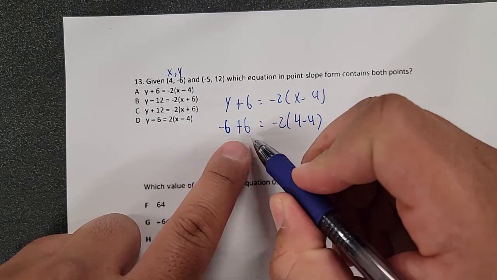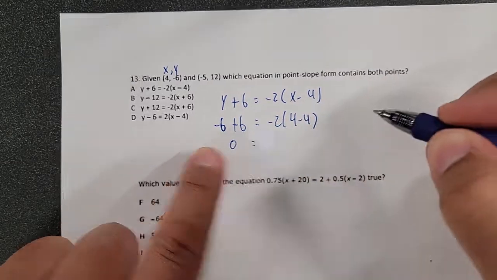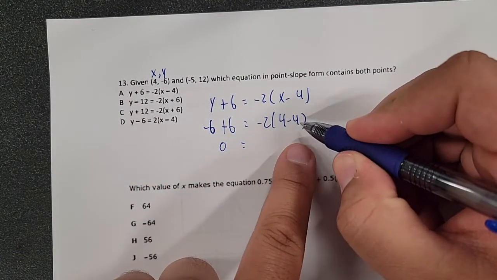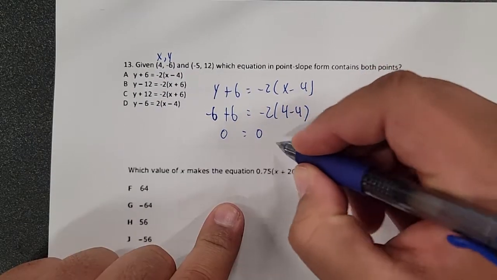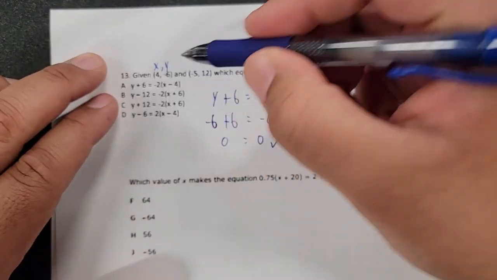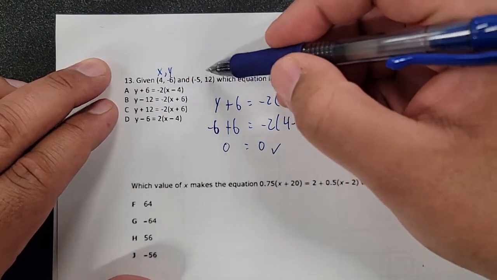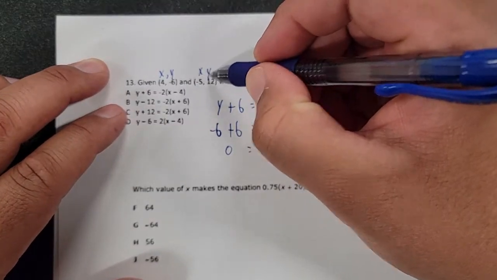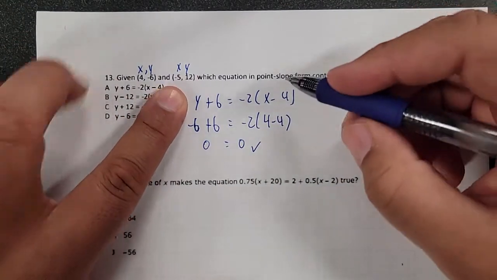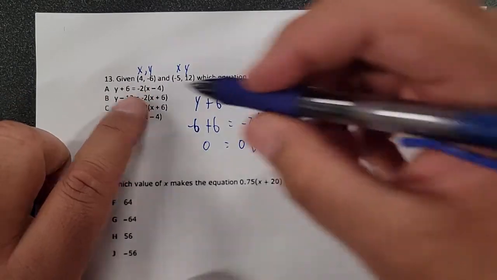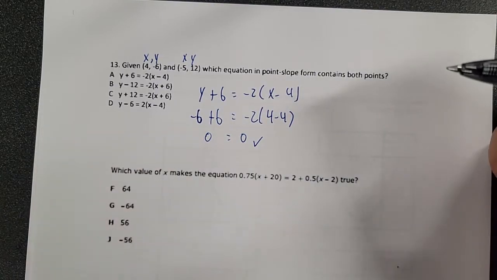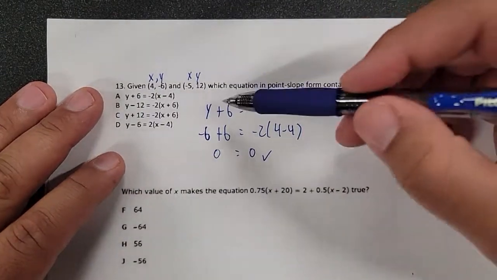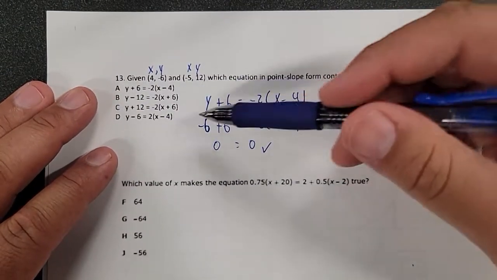Like -6 plus 6, you're gonna get 0. Right here, you get 4 minus 4, that's 0. -2 times 0, that's 0. So that works. So I know that this equation works for the first point. Then we're going to try it for the second point, x, y. So then try this to see if these match. If both sides match, they should be equal to each other. Okay? So we're just plugging stuff in. I think that's the fastest way.